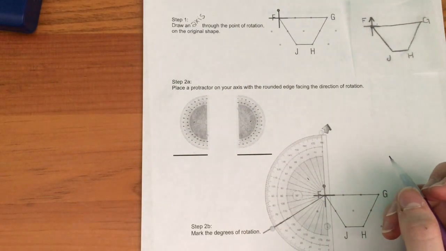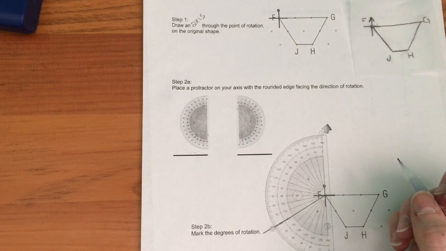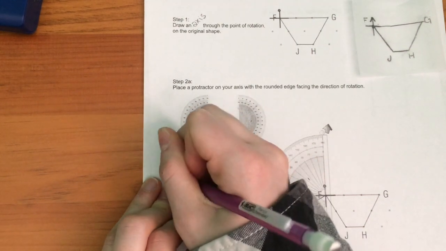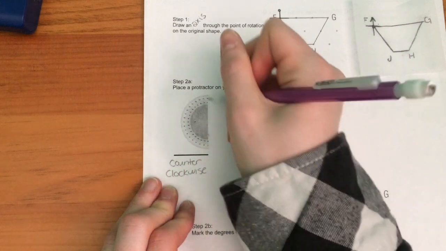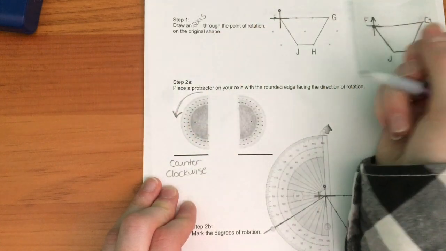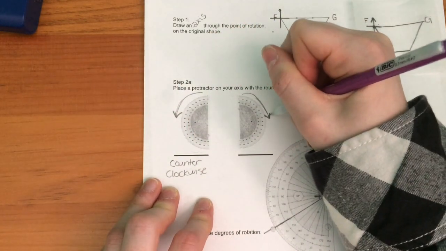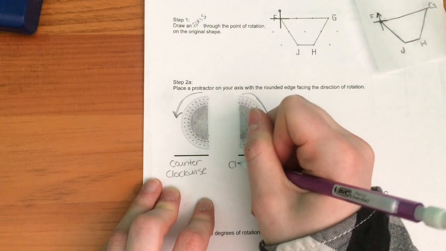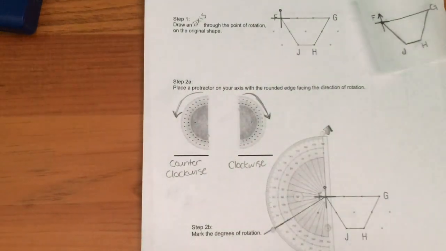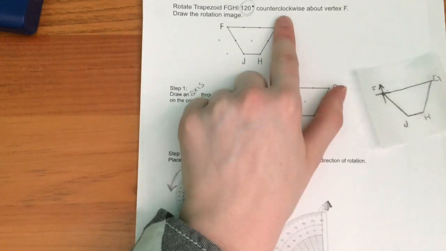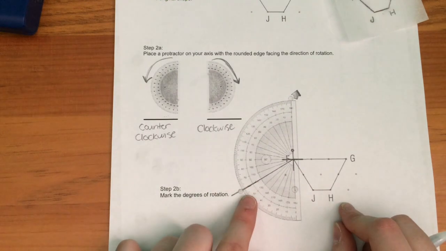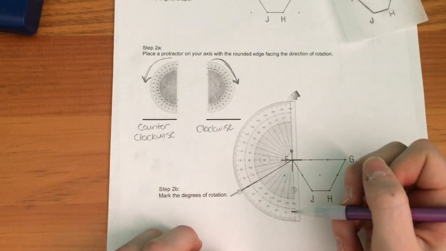Step number 2 is to place the protractor on your axis with the rounding edge facing the direction of rotation. So if you have a counterclockwise rotation, you're going to face yours this way, which looks like a counterclockwise motion, so it's fairly intuitive of which way to place it. The other option of placing your protractor is the clockwise direction, so again, it actually is facing clockwise, so it's pretty intuitive of where to place it. So we are doing a counterclockwise rotation of 120 degrees, so I would need to place my protractor in this direction, and you can see my protractor on my page is placed in that counterclockwise direction.